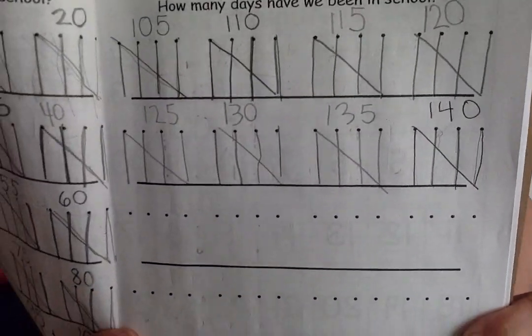5, 10, 15, 20, 25, 30, 35, 40, 45, 50, 55, 60, 65, 70, 75, 80, 85, 90, 95, 100, 105, 110, 115, 120, 125, 130, 135, 136, 137, 138, 139, 140 means we need to do a slash. I'll show you mine. And then you can write the number 140 above that.